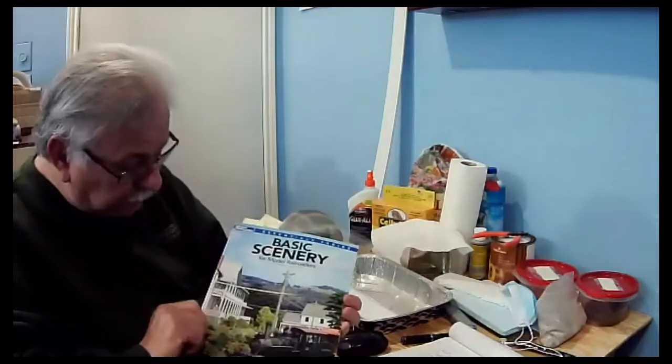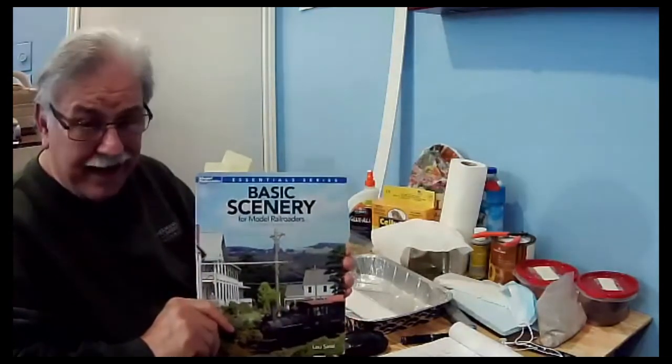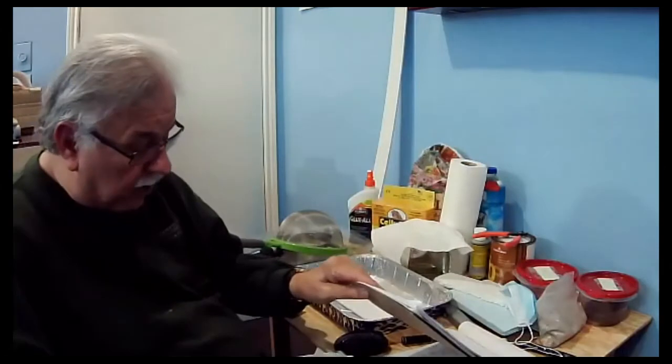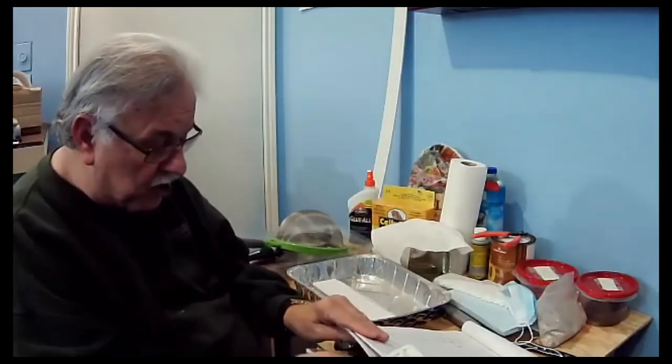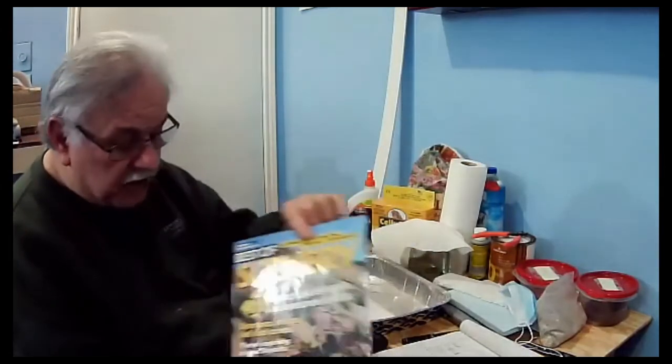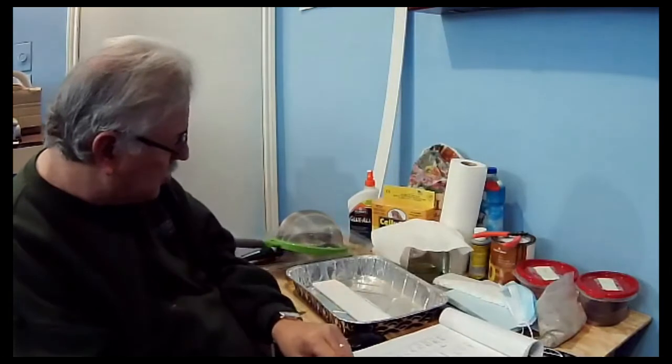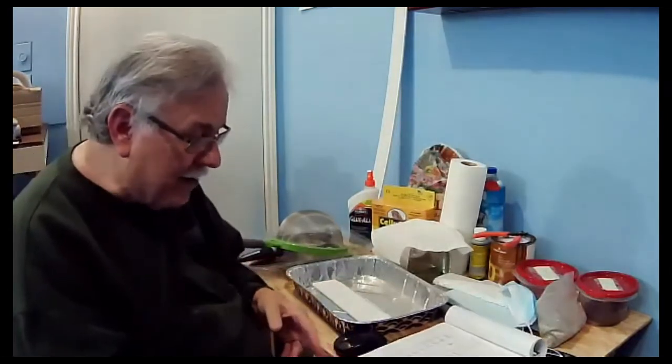This is Basic Scenery by Lou Sassy. Lou Sassy is an outstanding modeler. He is just a genius with scenery, and I highly recommend that you buy one of his books. There's other books on scenery. This is from Kalmbach, Model Railroader. It's not as good, I think, as Lou Sassy's. So we're going to use his formula today and make a dirt road.